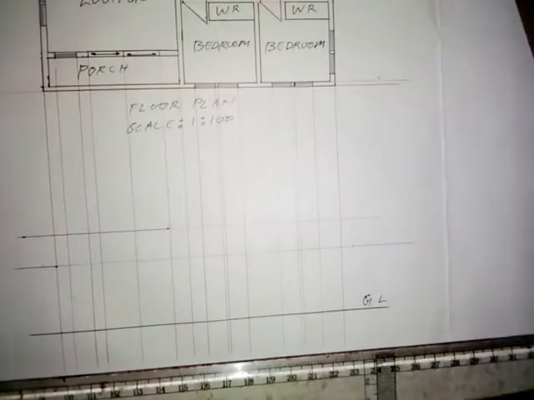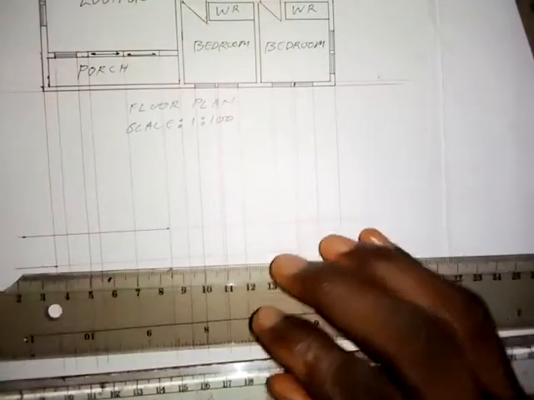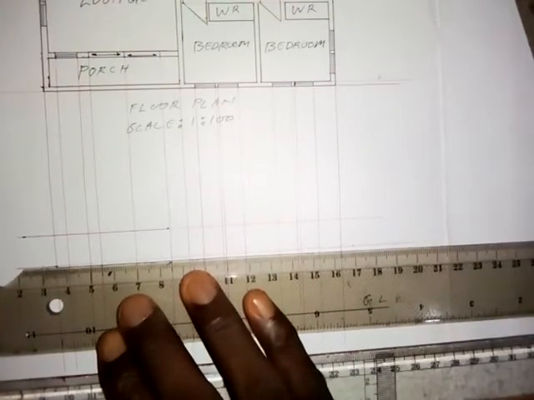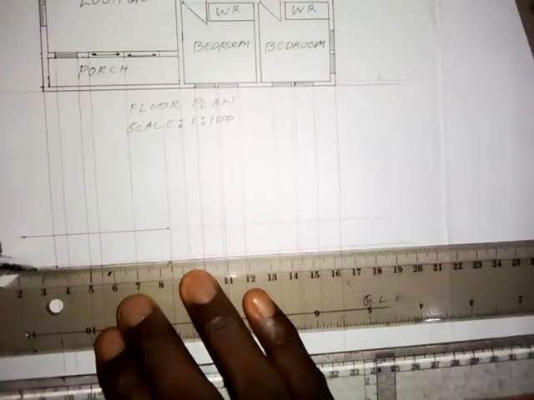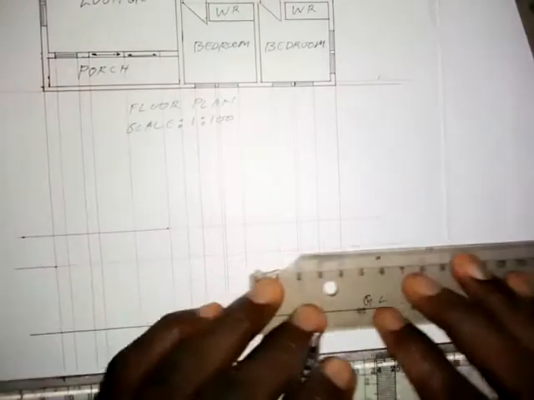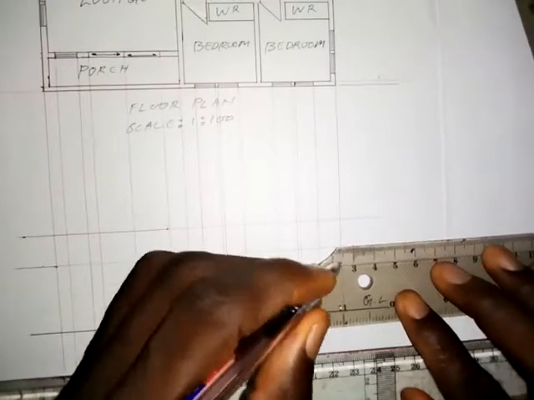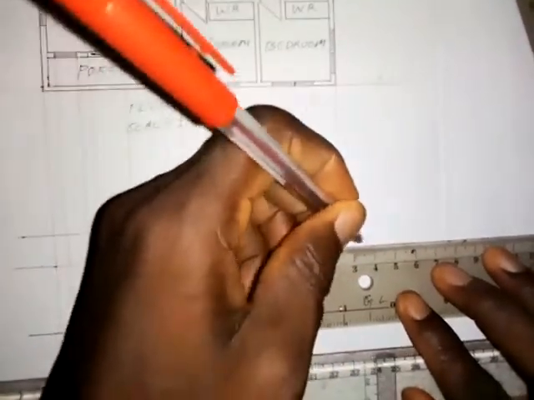And remember that the roof itself goes a little bit beyond the ceiling. So just take like 2 millimeters for that. So from where your east projection ends, take 2 millimeters away.